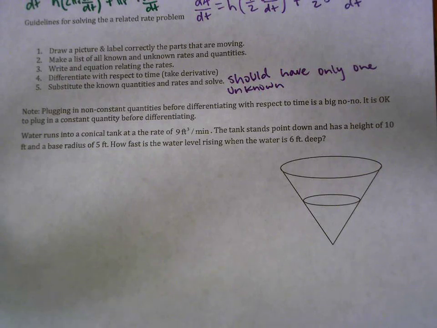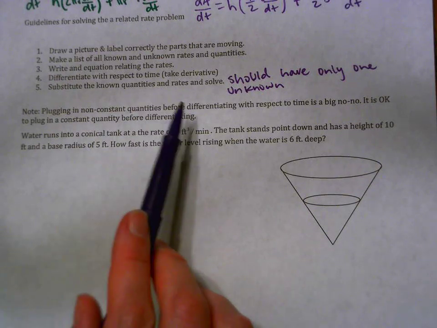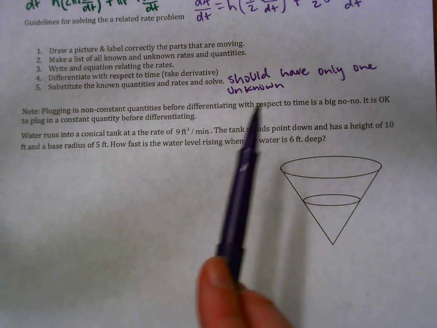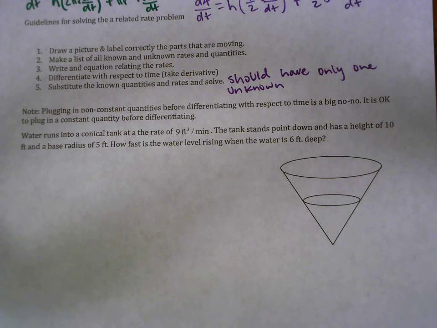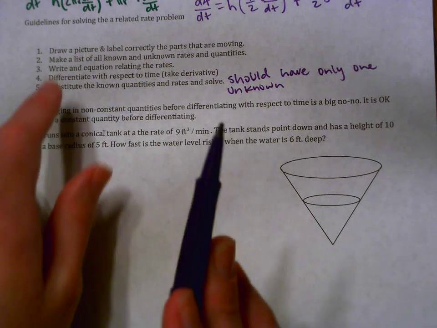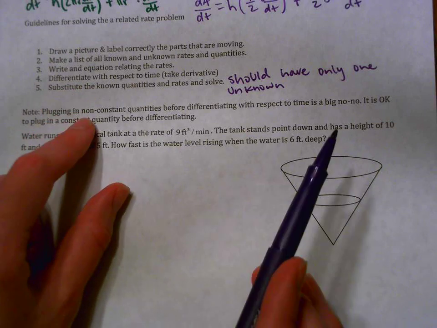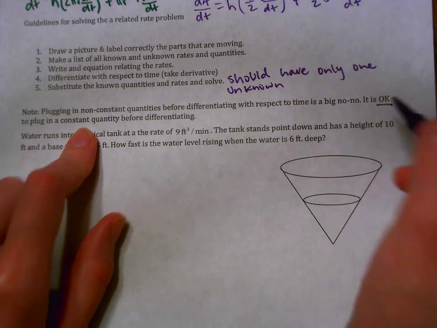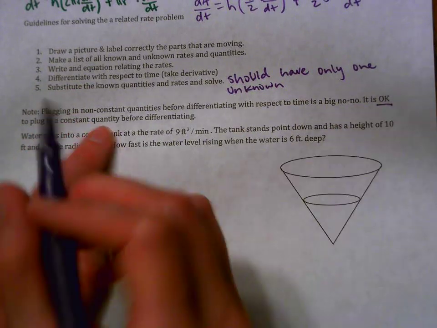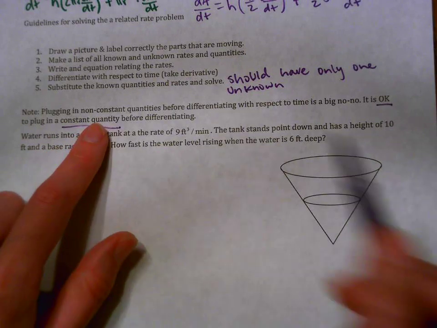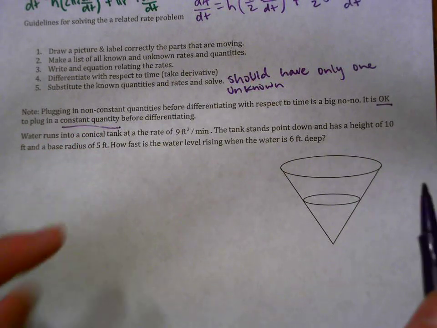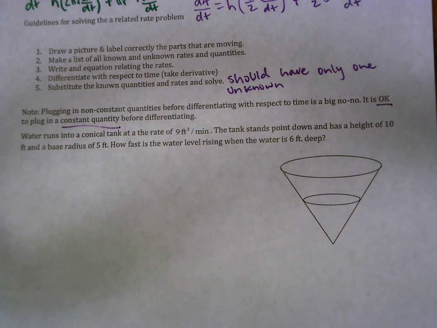So it says note, when you're plugging in non-constant quantities before differentiating, that is a big time no-no. Okay, so if something's changing over time, you cannot plug that in until the very end. Now it is okay to plug in a constant quantity before differentiating. So if something's not changing over time, which we'll talk about what that would be in a little bit.